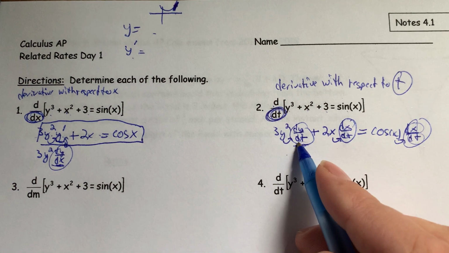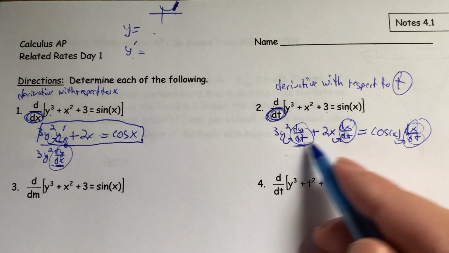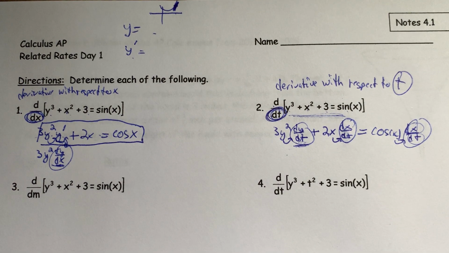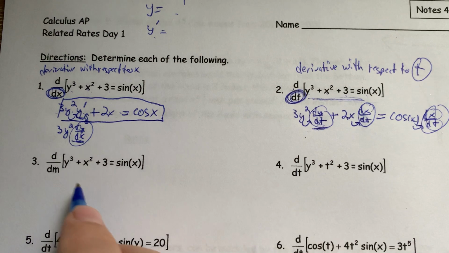And this is a related rate. These rates are related to each other based on what the original function was, and it's going to give us some power to do some things. All right, why don't you guys try this one on your own?